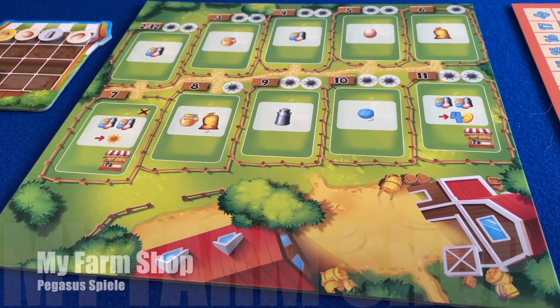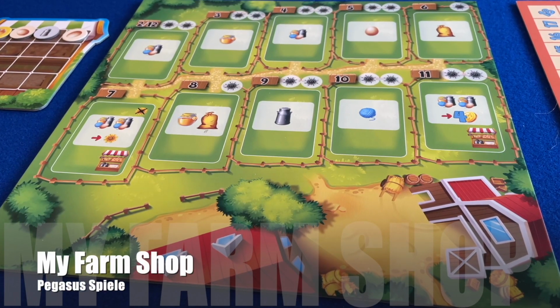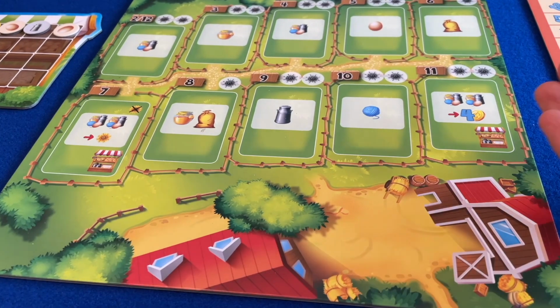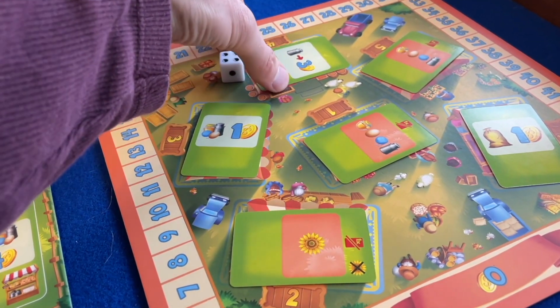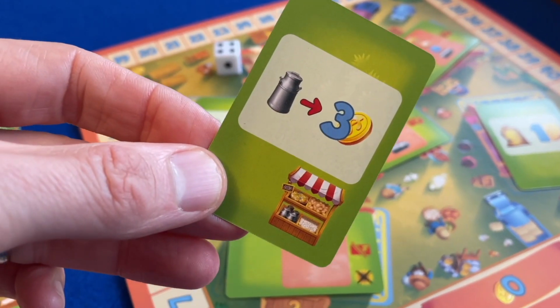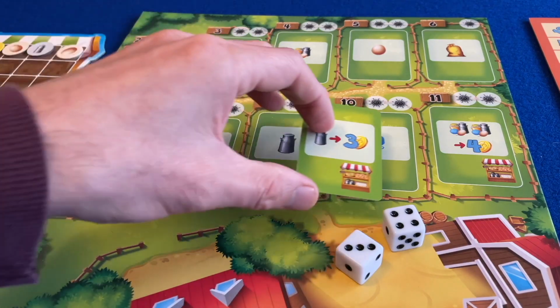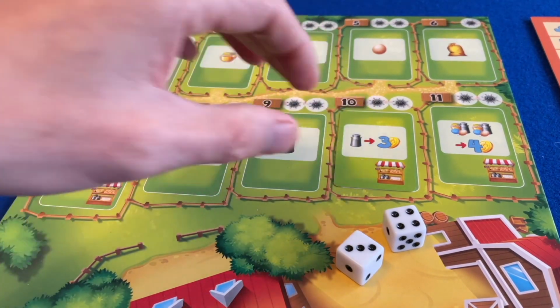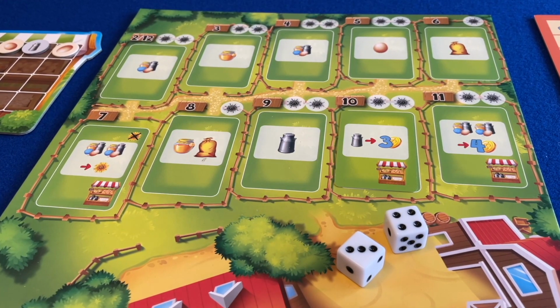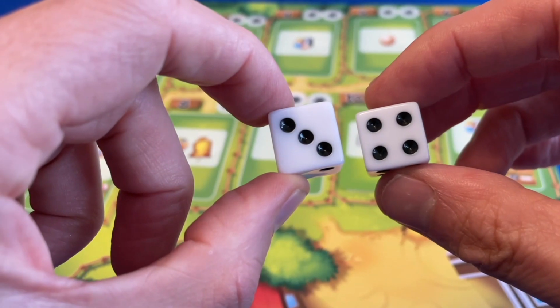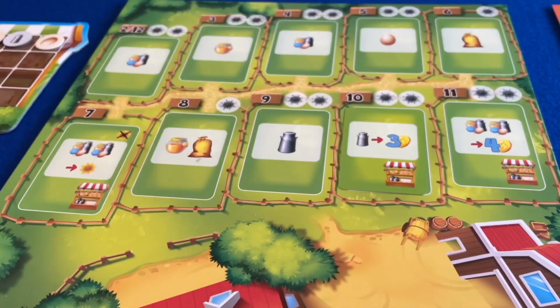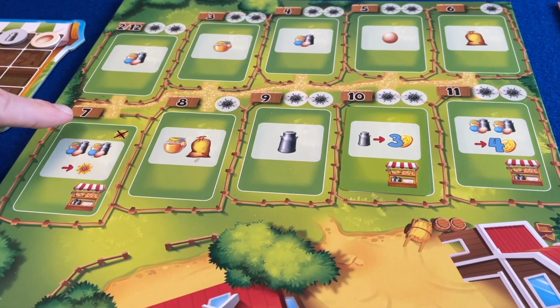Number 5 is occurrence-based activation. In My Farm Shop, players are building up their personal player boards, adding cards to upgrade their available actions. And on your turn you roll 3 dice. You use 1 to select a new upgrade and the remaining 2 dice to activate one of your fields. But the important thing is that the other players get to activate their corresponding fields too. And the fields give you resources or convert resources to points and various other upgrades.